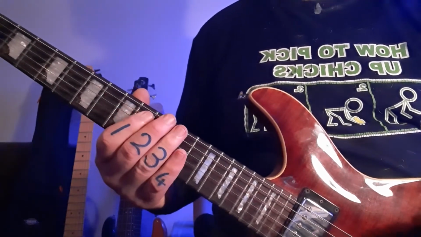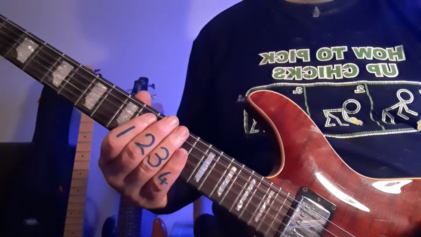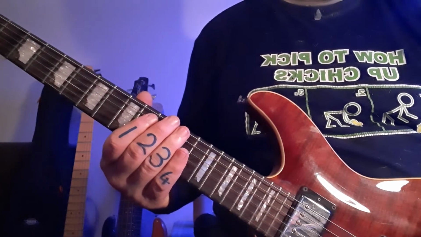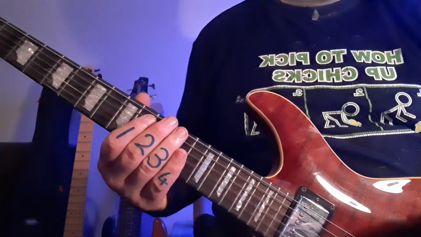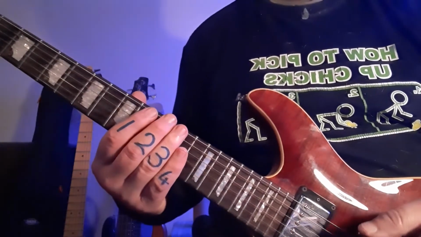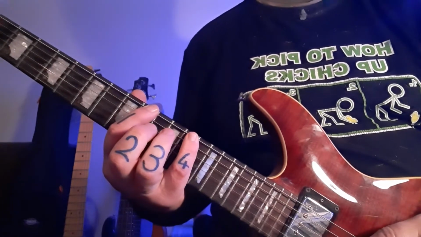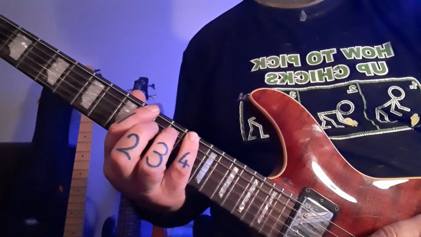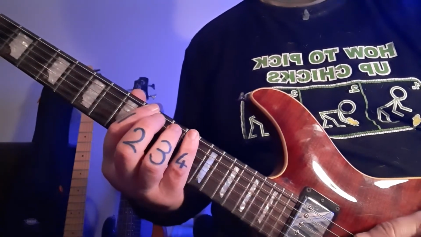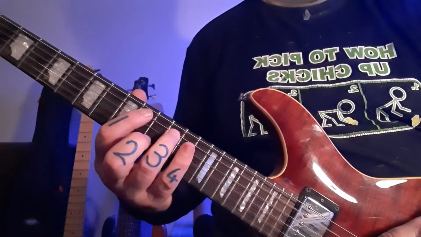Now we want to know, is this a minor related scale? Has it got a minor tonality or a major tonality? It all depends on the arpeggio. Now think about this. My first note is here. My third note is there. Hey, this is the same start as the minor arpeggio. Let's have a look at the fourth and fifth. There's my fifth note.